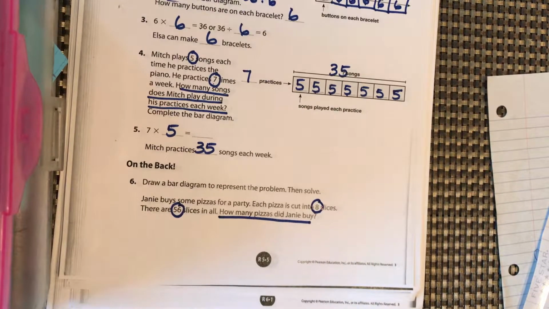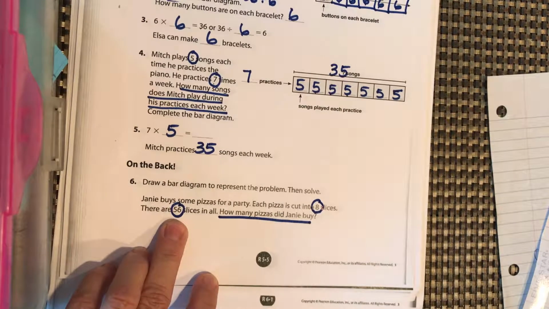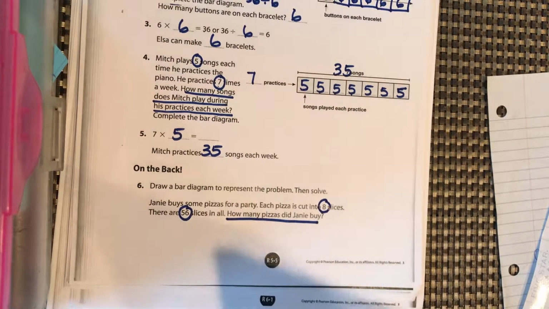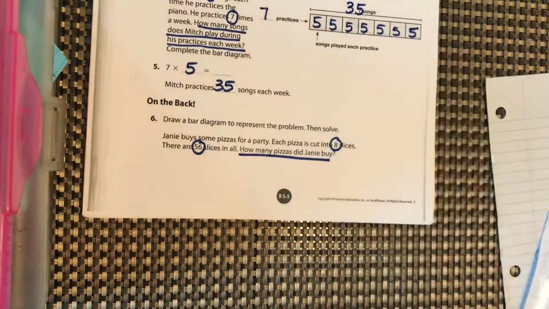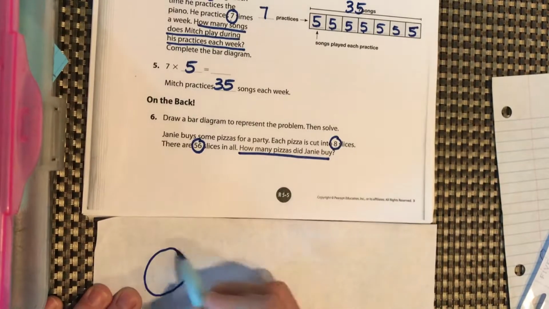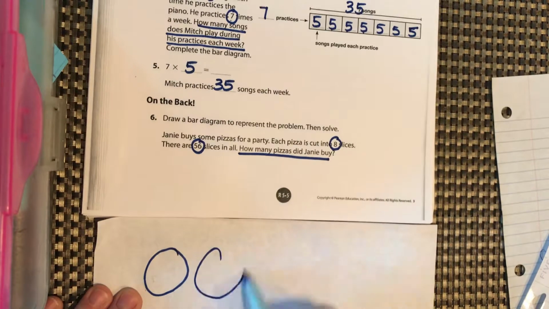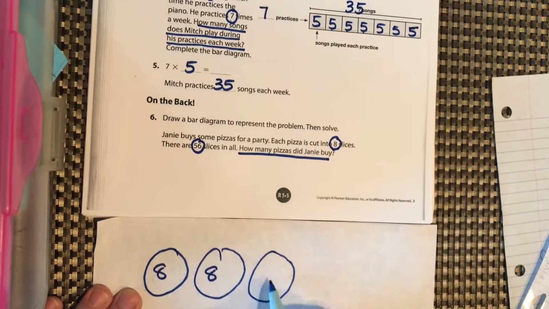Okay, so let's first draw a picture, make sure we understand it. There's 56 individual pizza slices, and each pizza is cut into 8 slices. So first draw your pizzas. We don't know how many pizzas to draw, but each pizza has 8 slices.